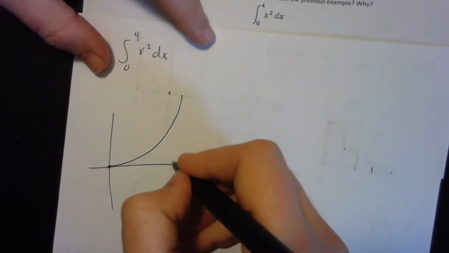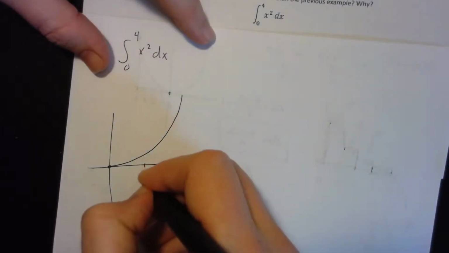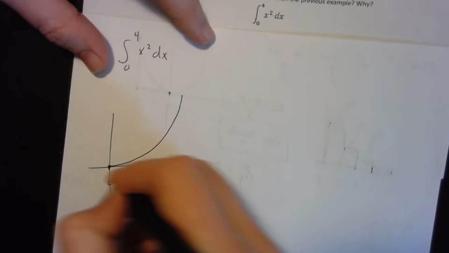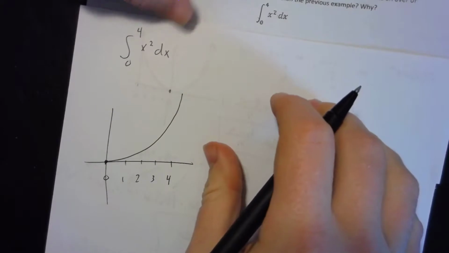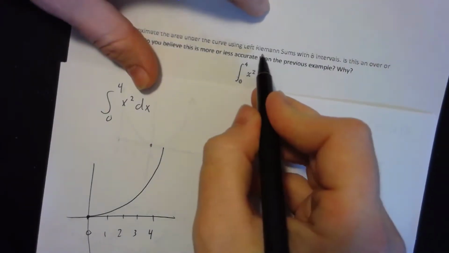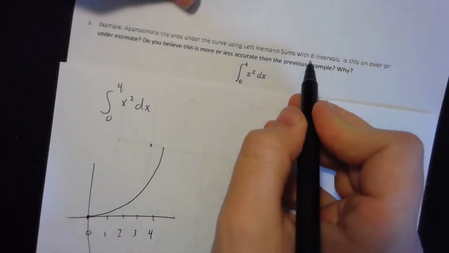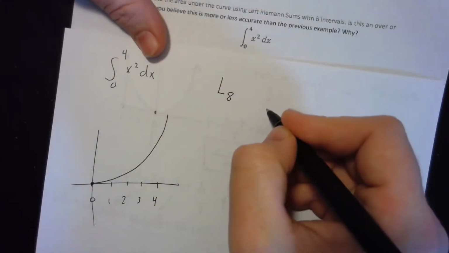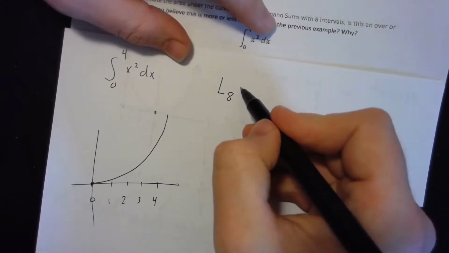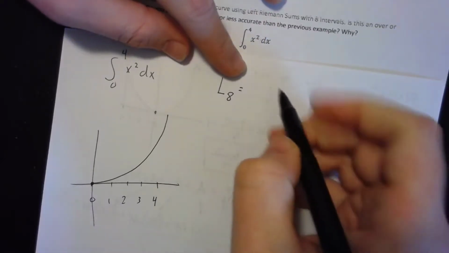Okay. However, in this case, we're going to go to 4, we're going to have a 2, we're going to have a 1, and then we're going to have our 0 value, and then somewhere in here we're going to have our 3. But for this one, again, we're going to use the left Riemann sums, and I'm sorry, we're using 8 intervals. So what we're going to do is we're going to have L subscript 8, and we're going to go ahead and find that by, again, adding up 8 areas.